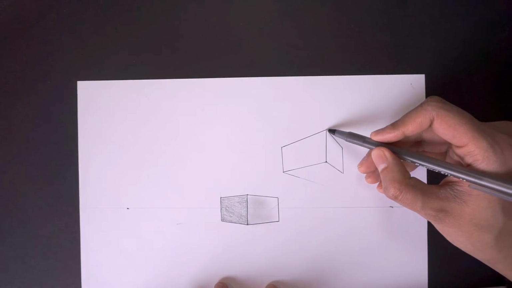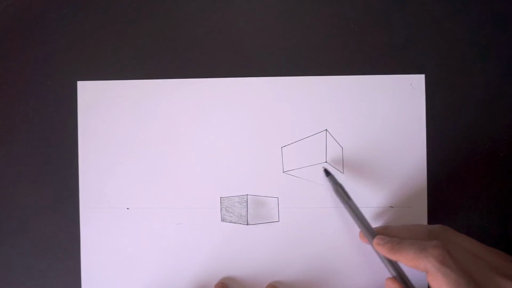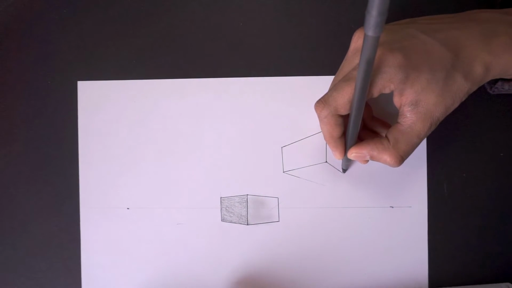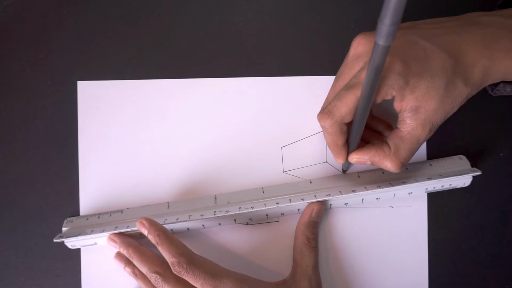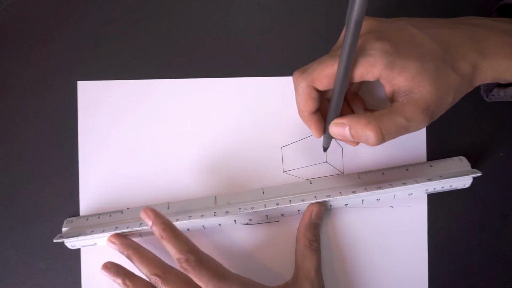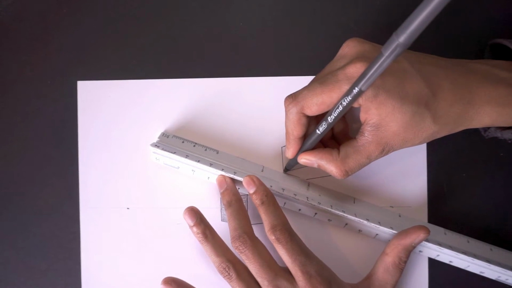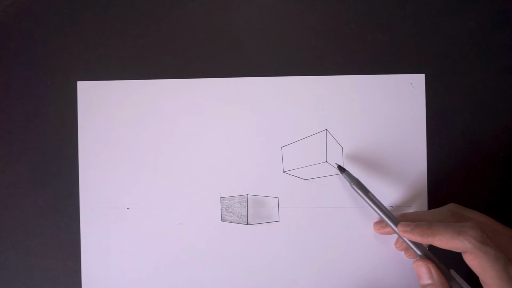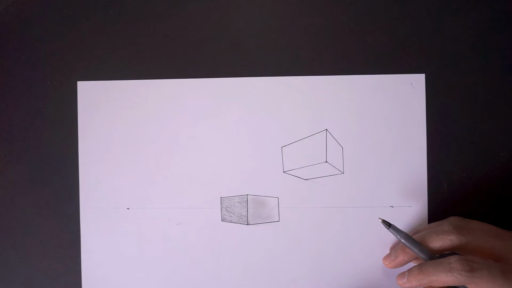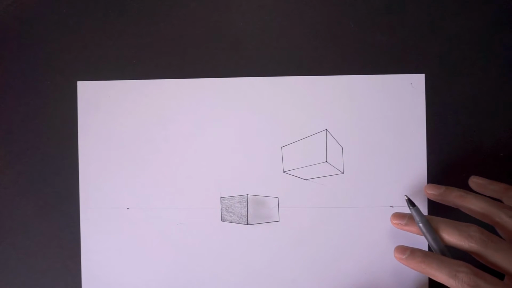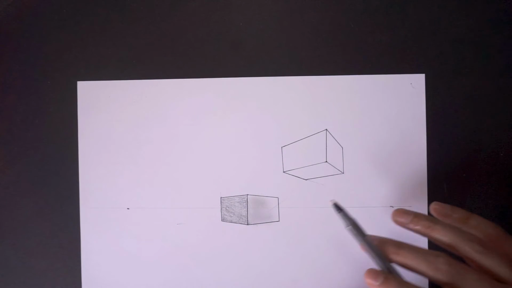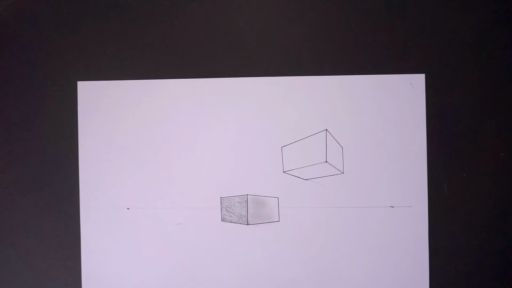Just as this point is vanishing here, and this point is vanishing here, this point is also going to vanish here. So we're going to line that up and do this, and come back to this edge and close that up. And there we go. We have a three-sided perspective cube. This allows us to create something that's much more realistic. We can stop it there, or we can take it one step further and make it more realistic.